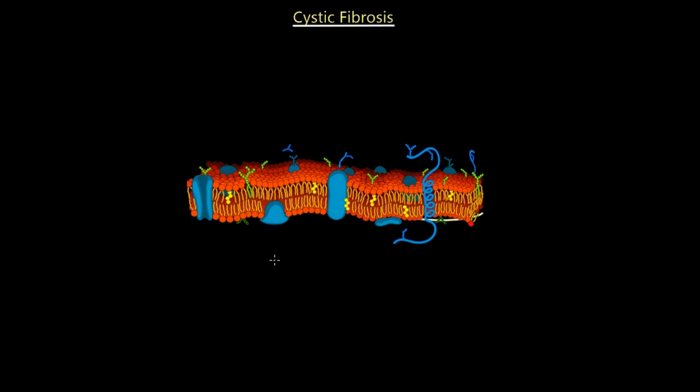So if this was inside the cell and it had a lot of chloride ions, the protein that cystic fibrosis is associated with pumps these chloride ions out of the cell like that. Now, what happens with cystic fibrosis is that it produces these proteins because of the genetic mutation. It does not pump the chloride ions efficiently outside the cell.